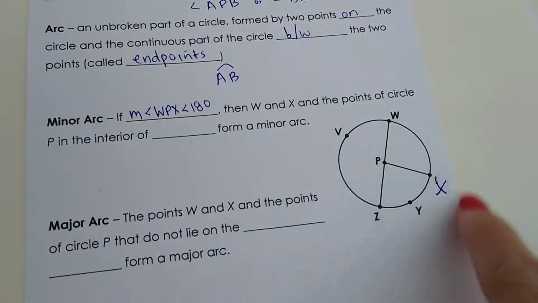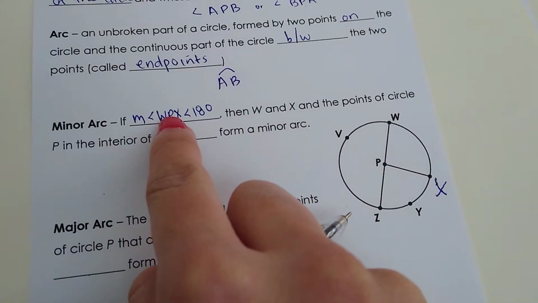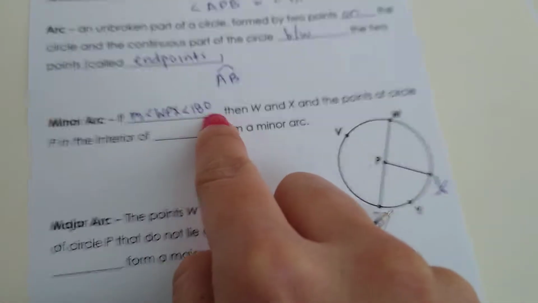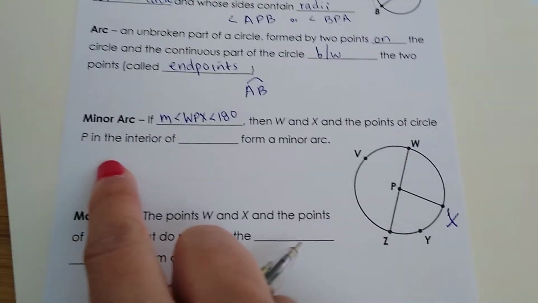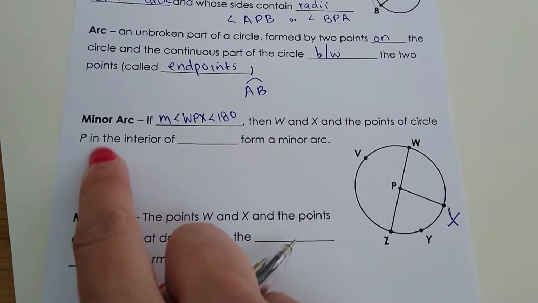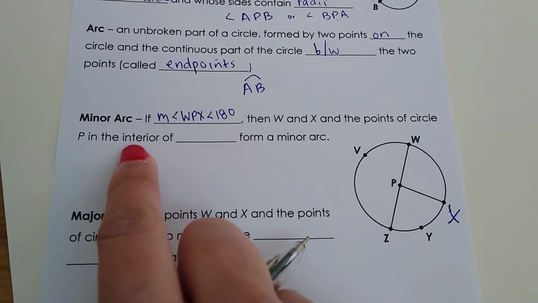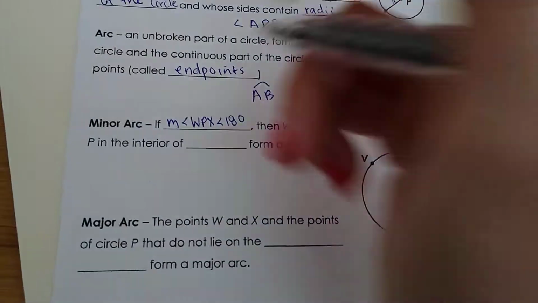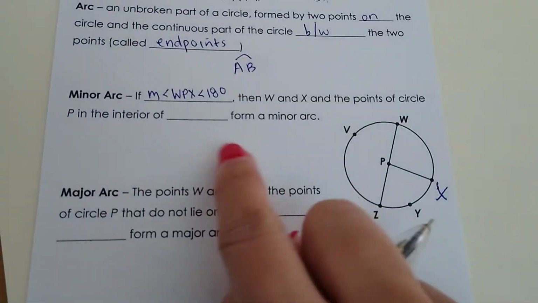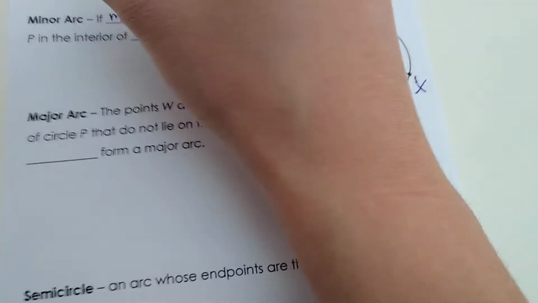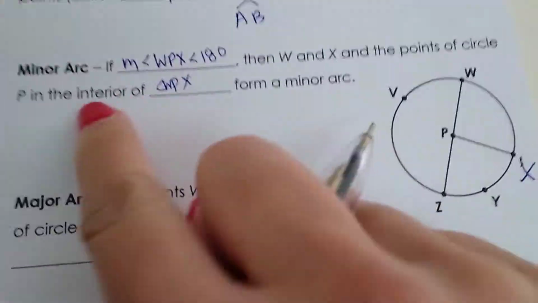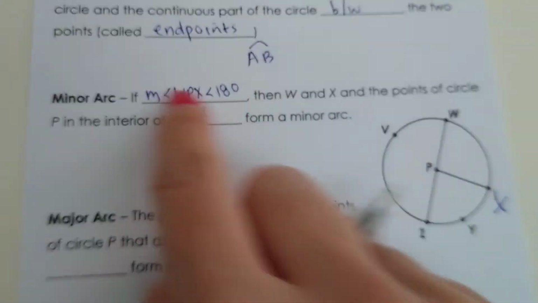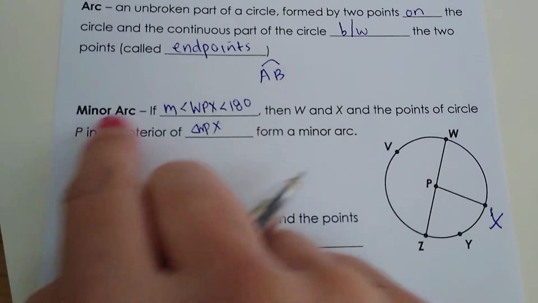If the measurement of angle WPX is less than 180, then W and X and the points of circle P in the interior of angle WPX form a minor arc. Made it a little really tight right there. Sorry about that.